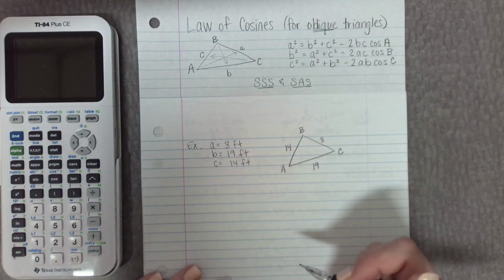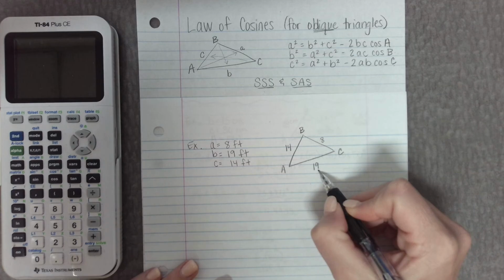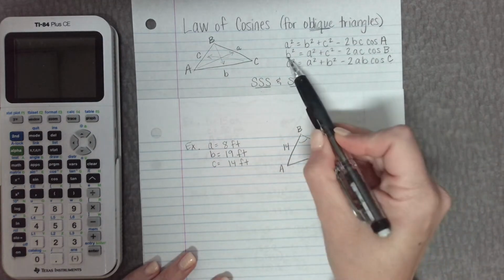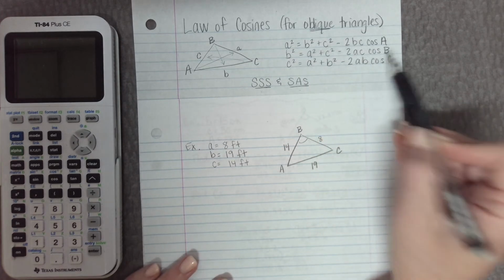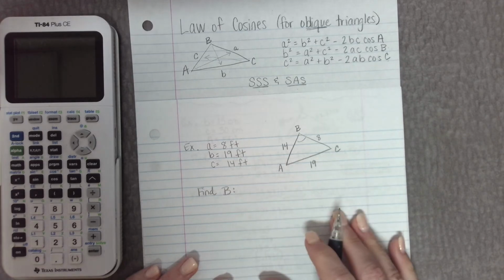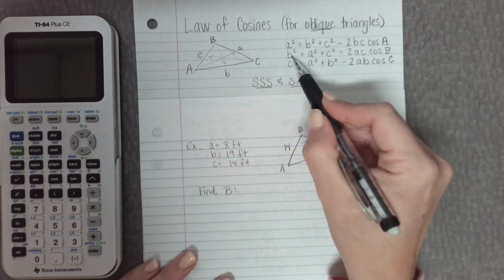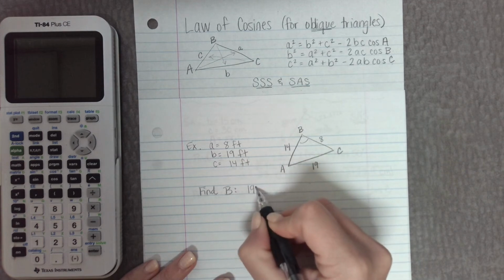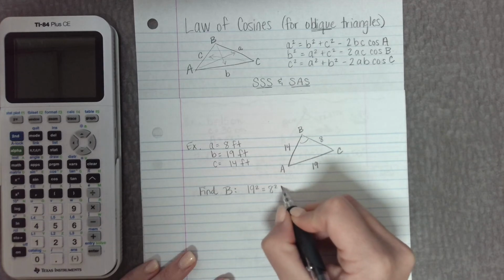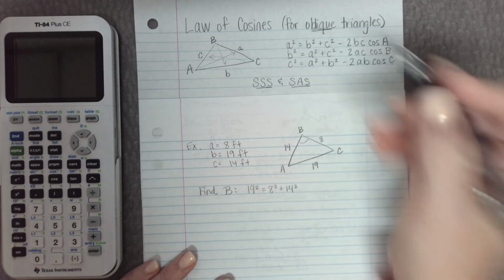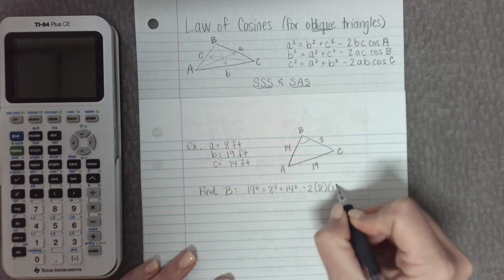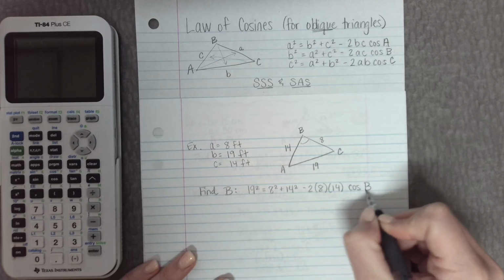I typically like to start with the largest one. So if the largest side is side B, that means the largest angle is going to be angle B. So I would start with this formula right here that has the big B in it. Okay, so we're going to find angle B. All right, so we need B squared, which would be 19 squared, equals A squared plus C squared, 8 squared plus 14 squared, minus 2AC, minus 2 times 8 times 14 times the cosine of big B.